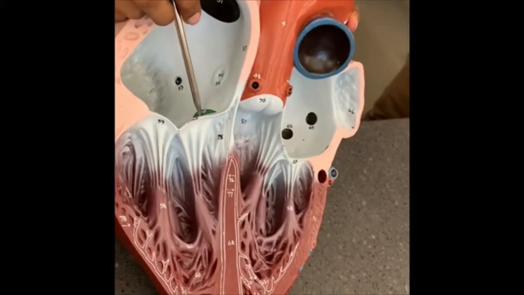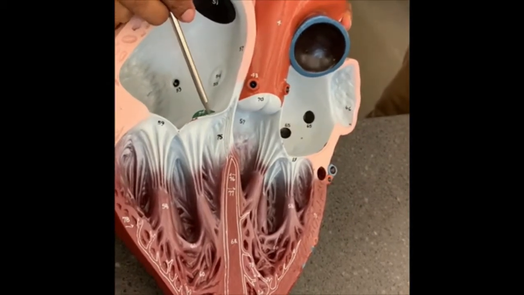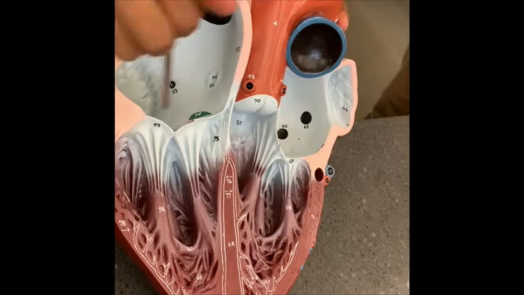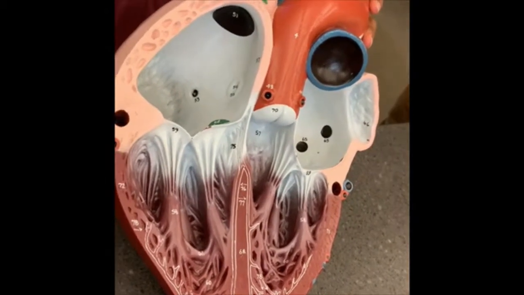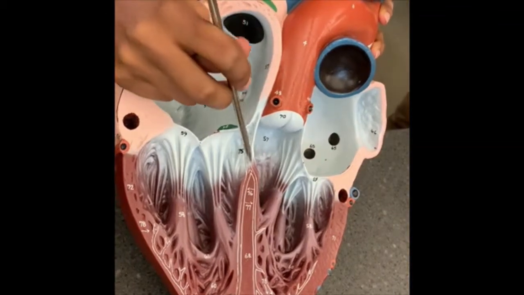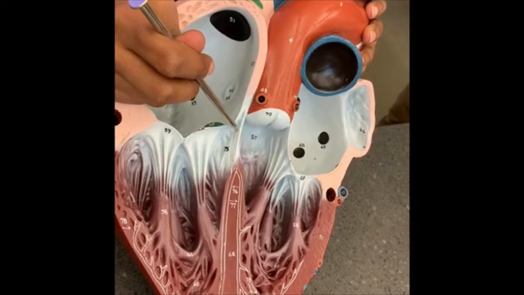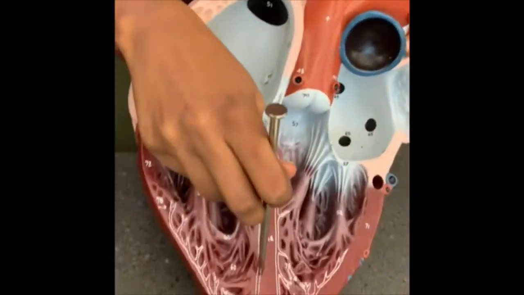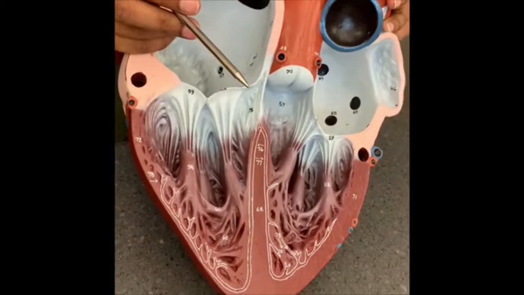Once the signal reaches the AV node, should the atria remain contracted? No. So what will happen to the atria? Atrial diastole. The depolarization will then go through the bundle of His, and then go down the right and left bundle branches.